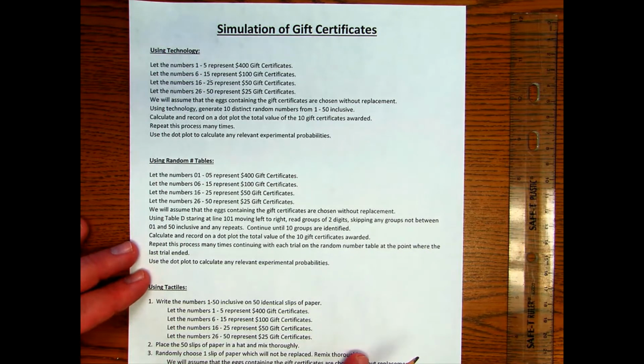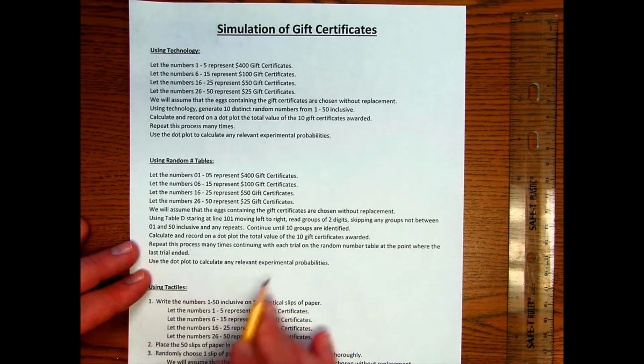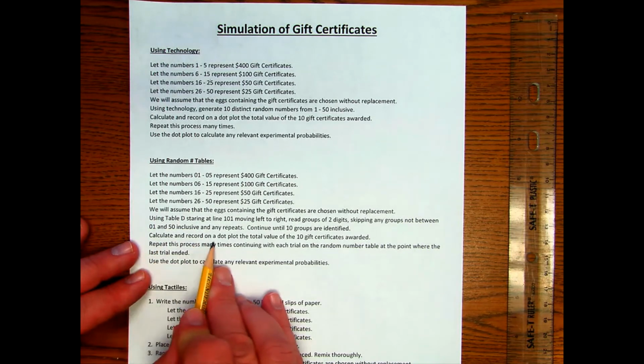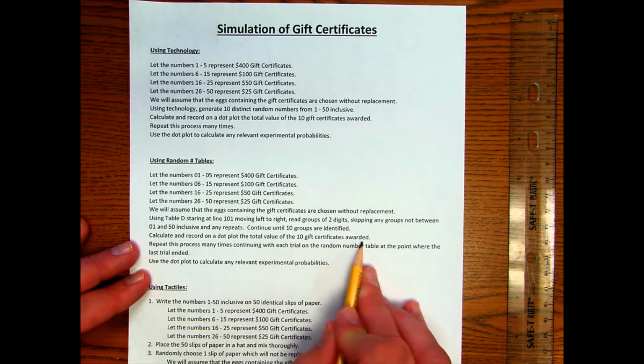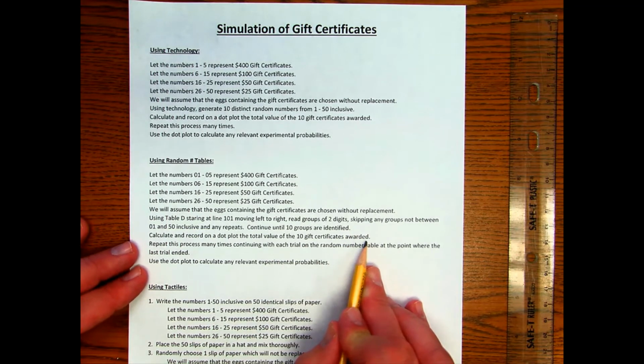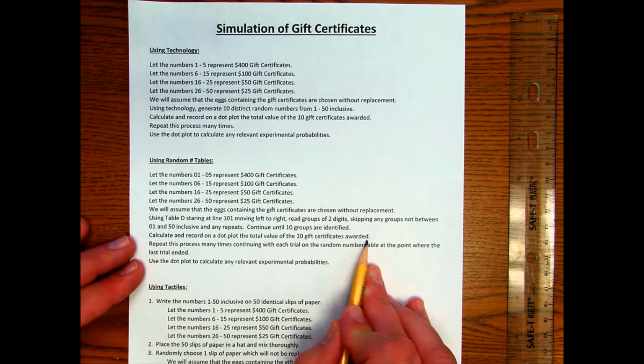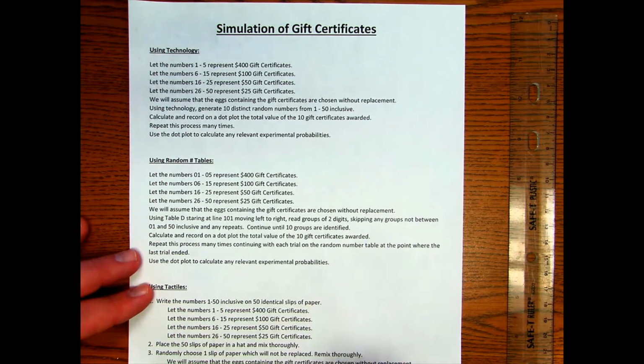All right. Calculate and record on the dot plot the total value of the 10 gift certificates awarded. Okay, again, you always have to specifically state what it is you're recording. You're going to have some kind of data table or some kind of graph or perhaps a combination of both. You have to be specific in terms of what you're going to be writing down or including in that data display.